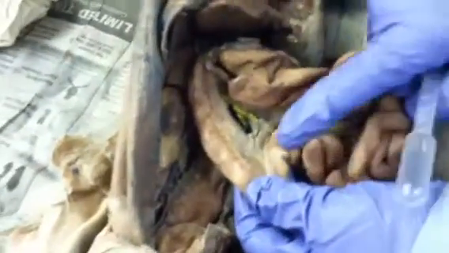Okay? So this is all small intestine. The first 12 inches of our intestines are duodenum.